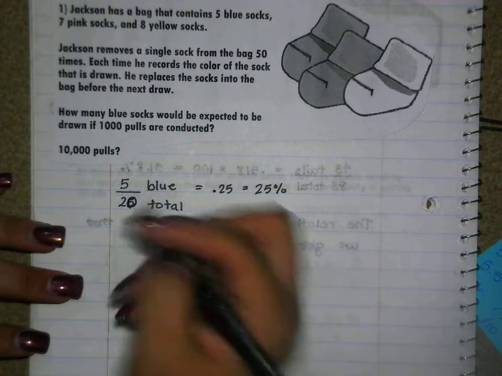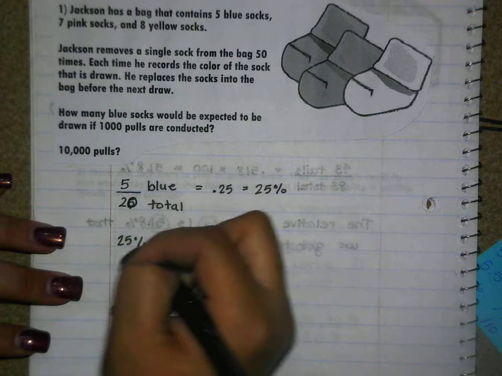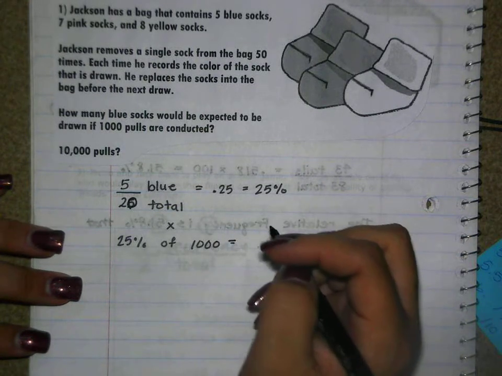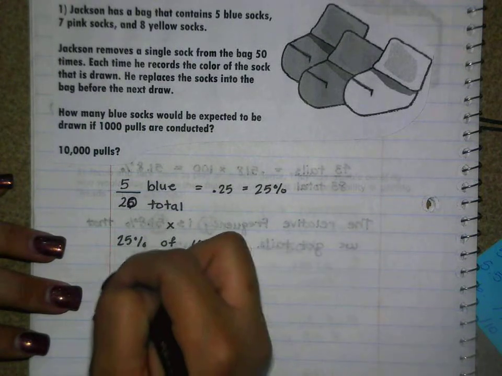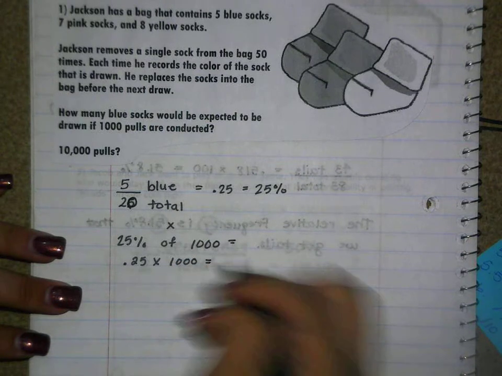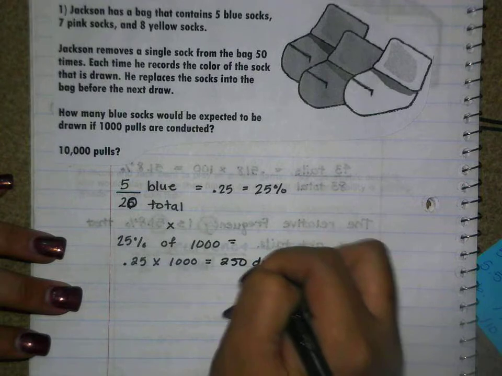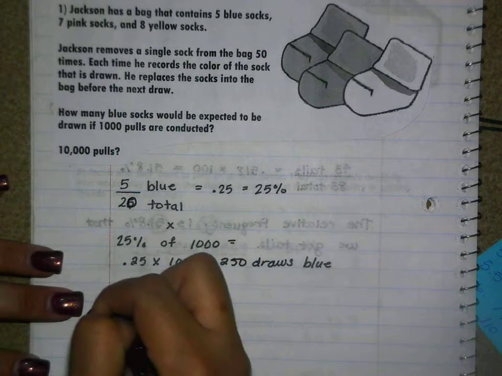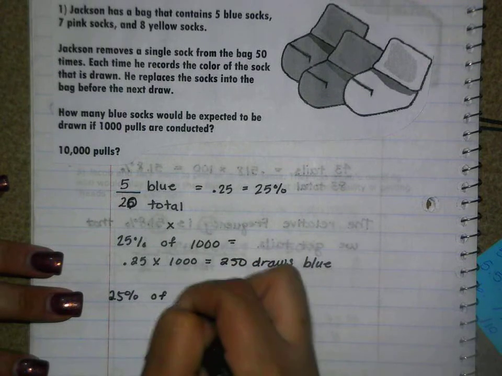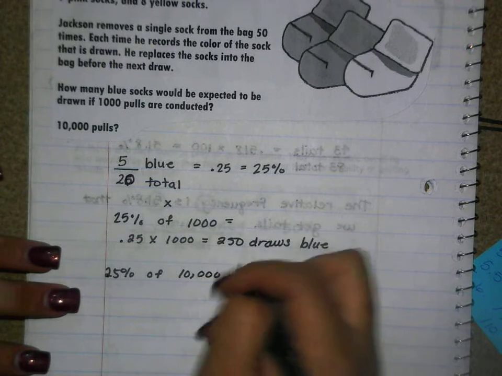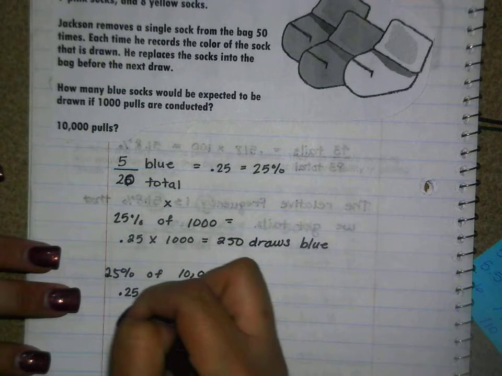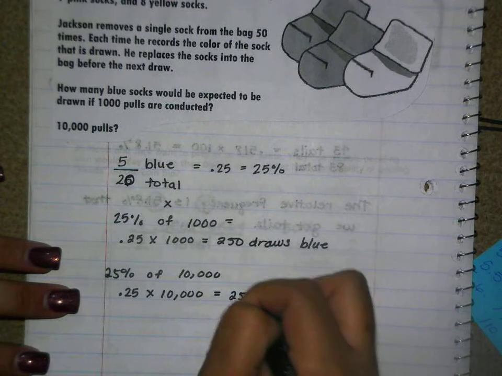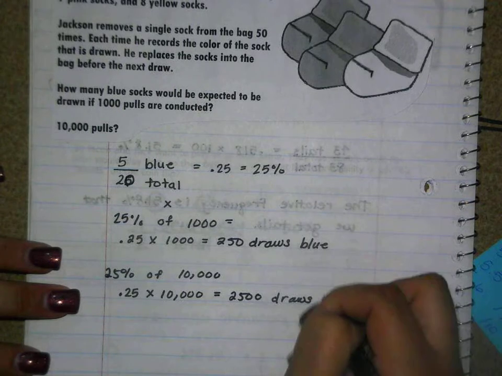So what if we did 1,000 draws? So we would do that 25% of 1,000 pulls. Remember, of means multiply. So we would change this back to a decimal, 0.25 times 1,000 equals, we would probably get about 250 draws that were blue socks, right? How about 10,000 pulls? We'd have our 25% of our 10,000 pulls, right? So we're going to do 0.25, which is changing it back into a decimal, times, because that's what of means, 10,000, and that is going to equal 2,500 draws that are going to be blue.